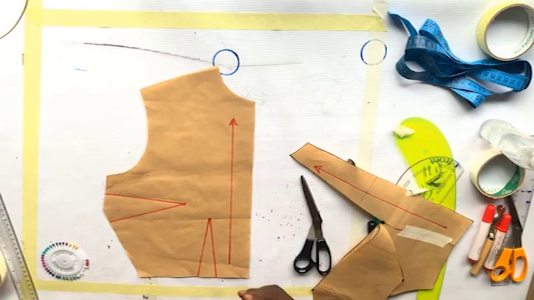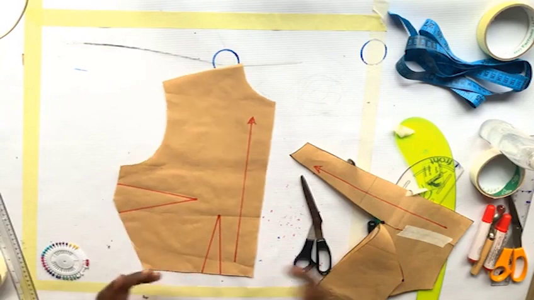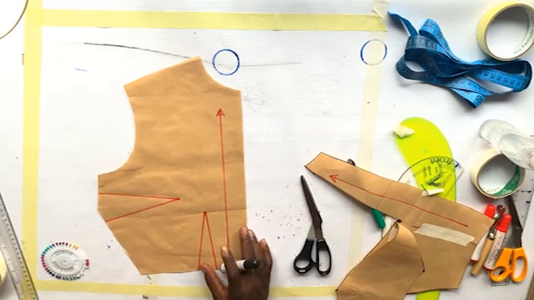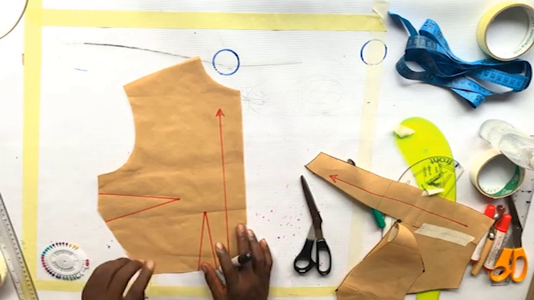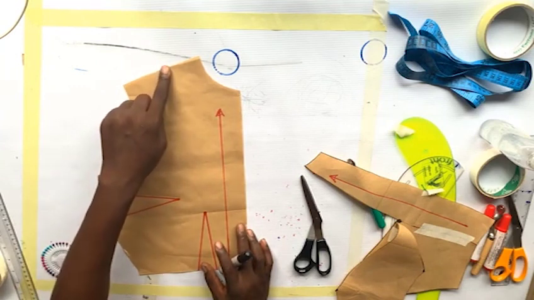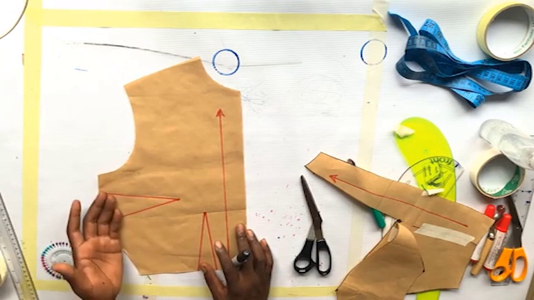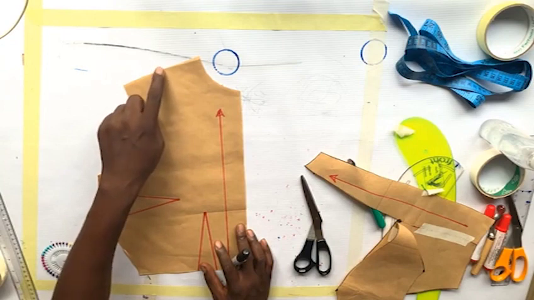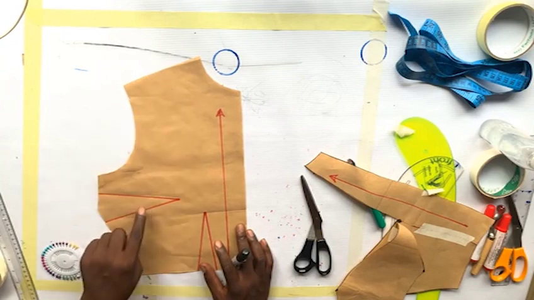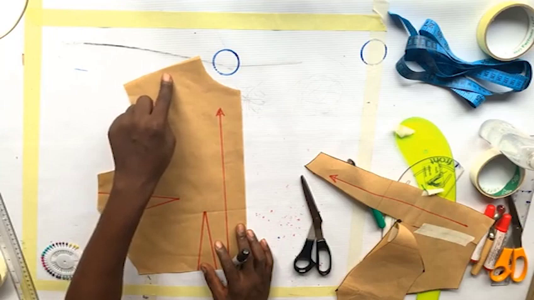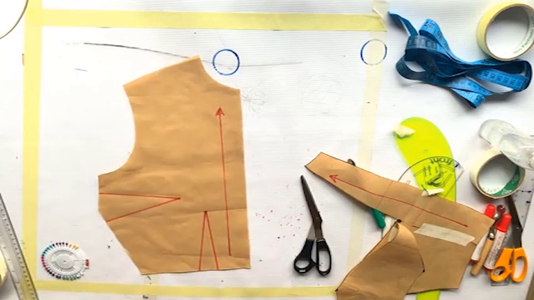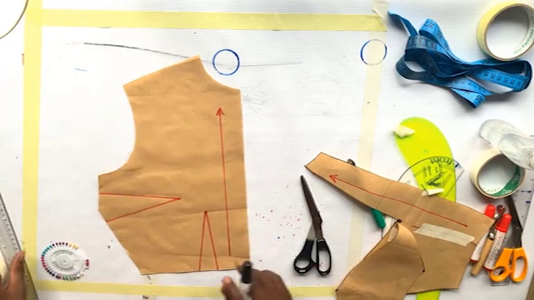Let's try more dart positions. So for example, I want to move my dart to my shoulder, and usually there are no rules, but there are guidelines. If I want a dart in my shoulder, what is the closest dart I can move to that place? So there's a dart here, and if I want a dart in my, let's say, shoulder, it will be good to just move this dart to there instead of coming for this dart all the way to that place. So those are some of the guidelines. Now I want to move this dart to my shoulder, so let's try it.